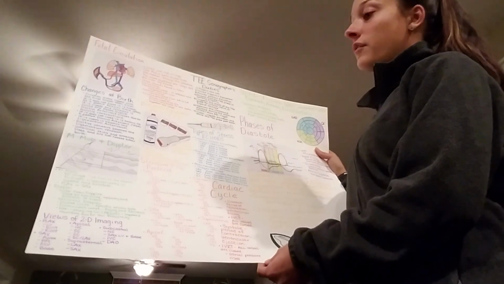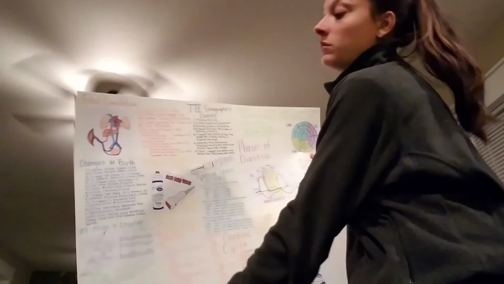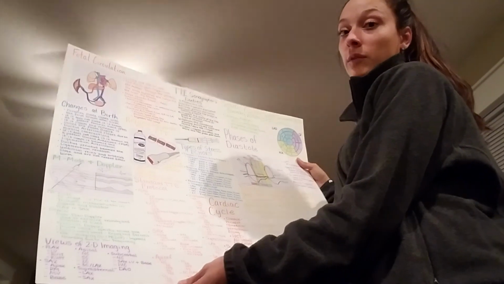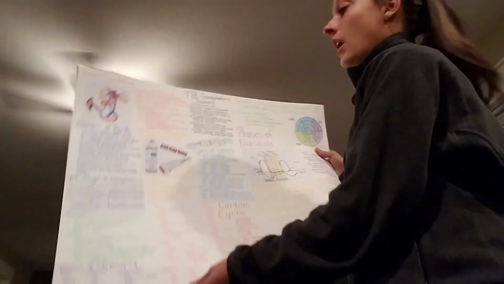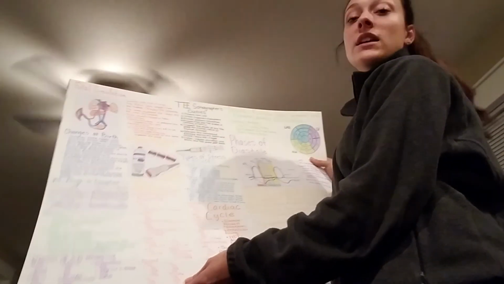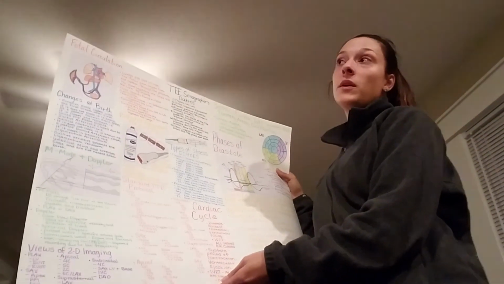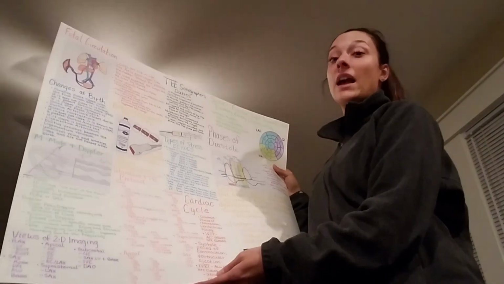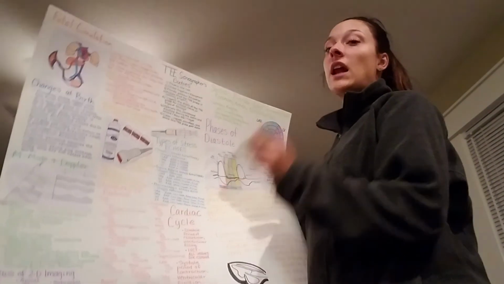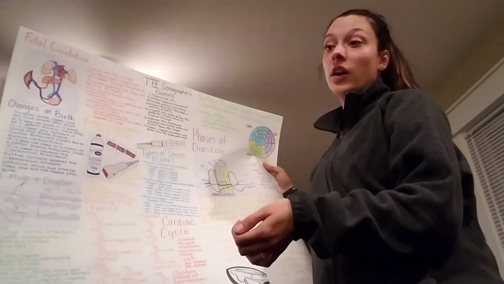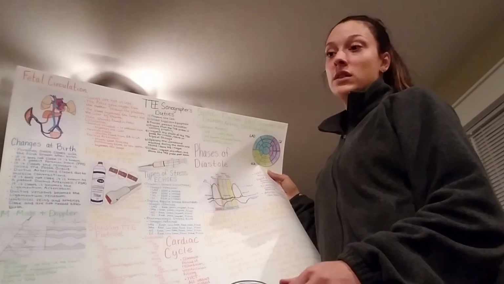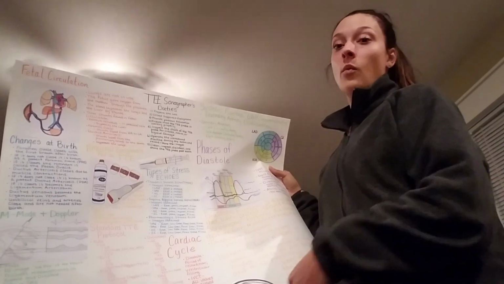Moving on, we have the views of the 2D imaging and M-mode and Doppler. Okay, with M-mode, it is a 1D image, and the way we learned it in class is that it's an ice pick image. So if you were to take an ice pick and stab it through someone's heart, the line that it follows is what is going to be shown on the 1D image.